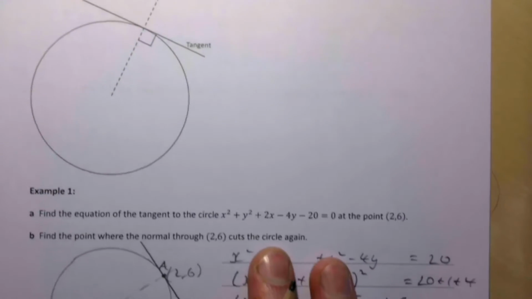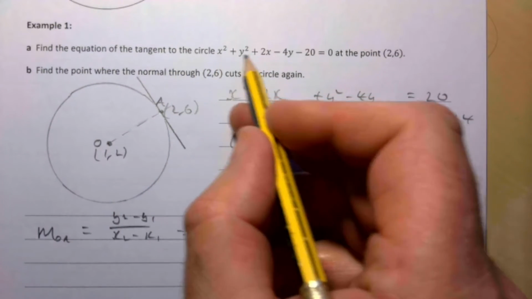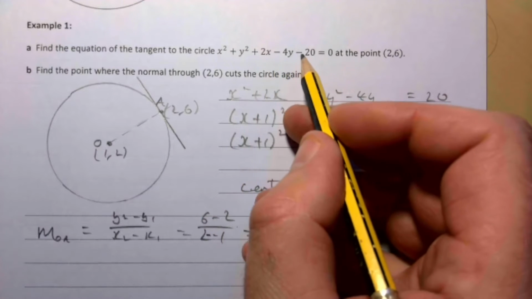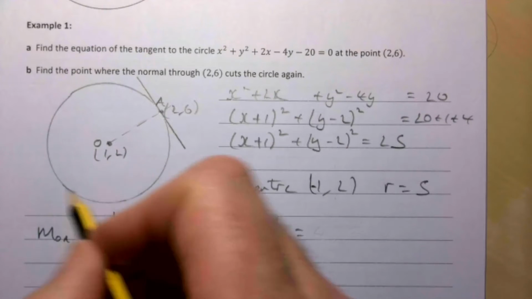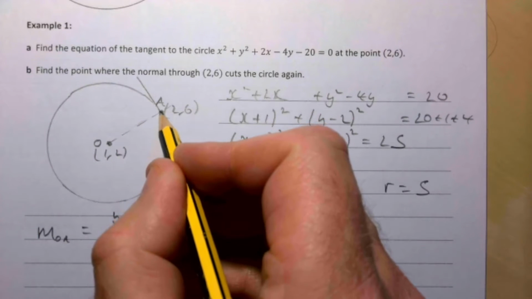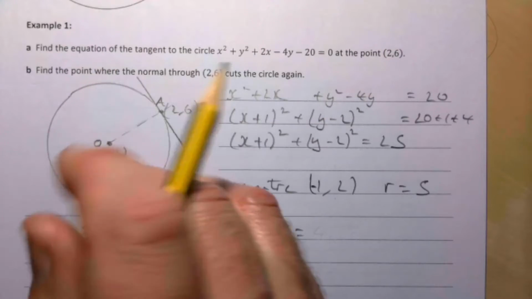I already have it started, so sorry to ruin the surprise. Example 1, find the equation of the tangent to the circle x squared plus y squared plus 2x minus 4y minus 20 equals 0 at the point (2, 6). So I've drawn my circle here. This is the point (2, 6), and we're trying then to find the centre of the circle and the radius. So how do I do that?